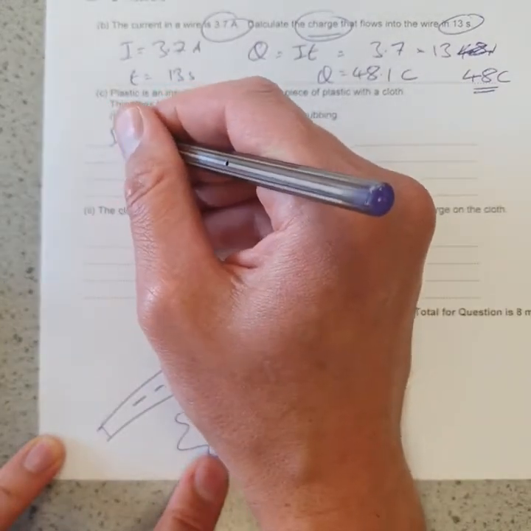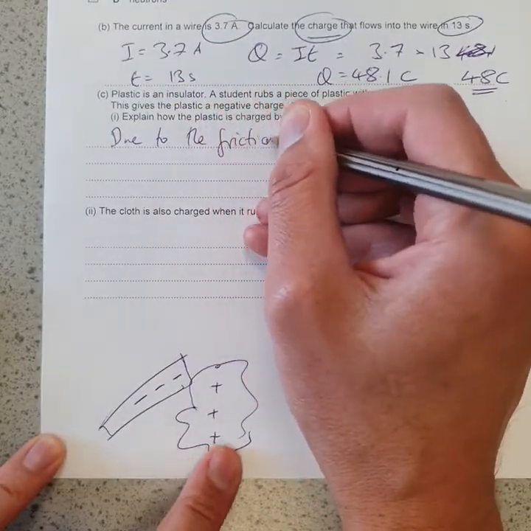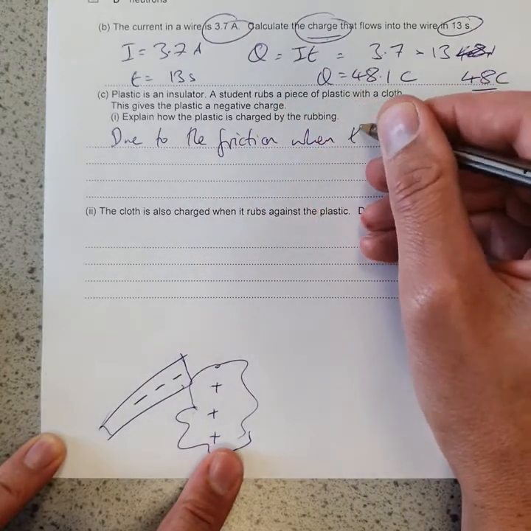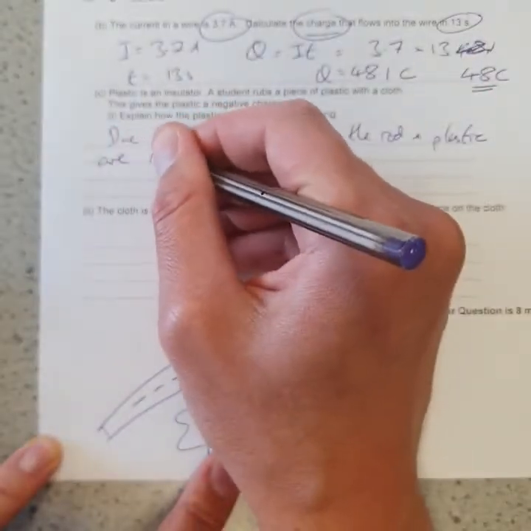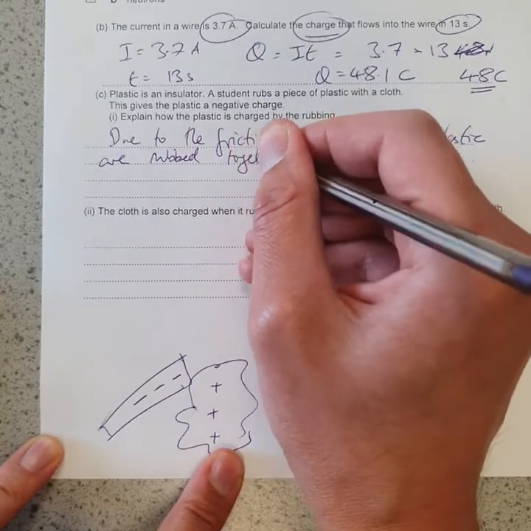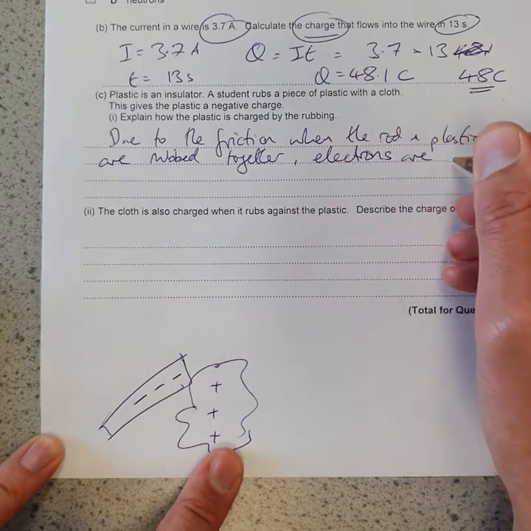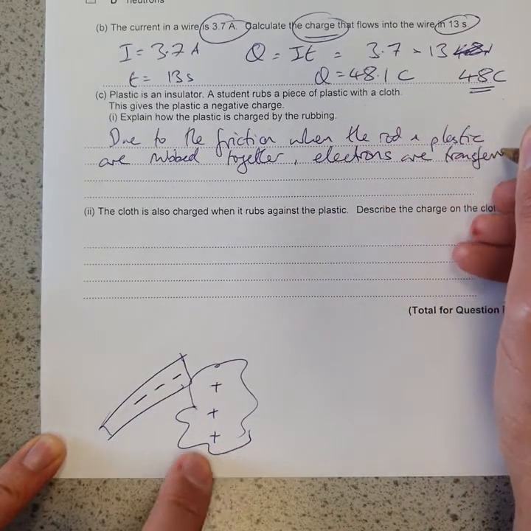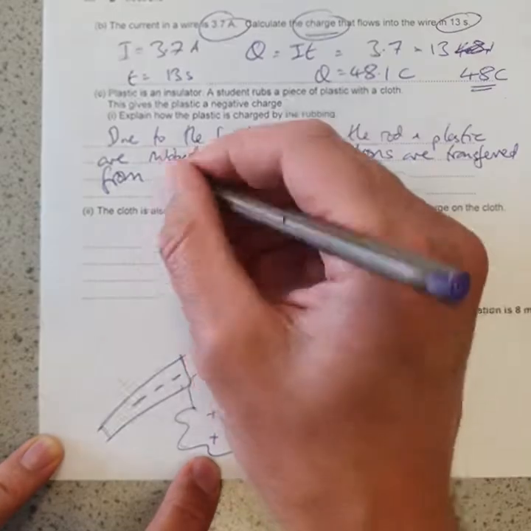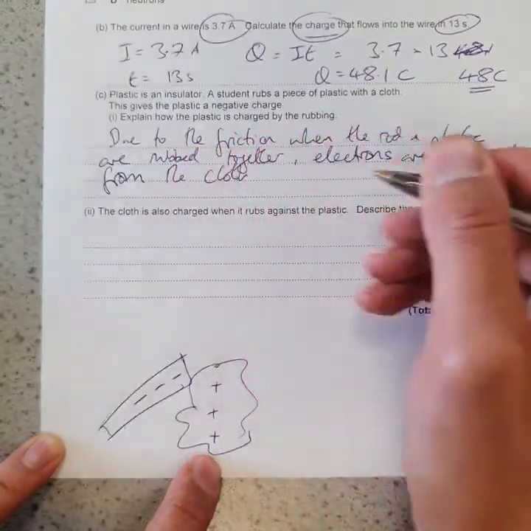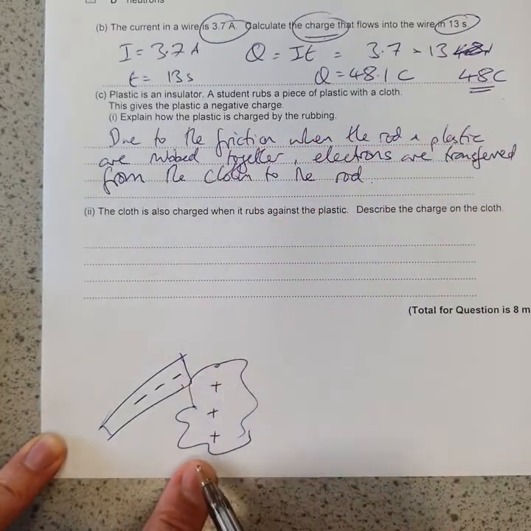Okay, so we can say due to the friction when the rod and plastic are rubbed together, electrons are transferred from, and let's get this the right way around, these negative electrons have gone from the cloth to the rod. So they've gone that way around.